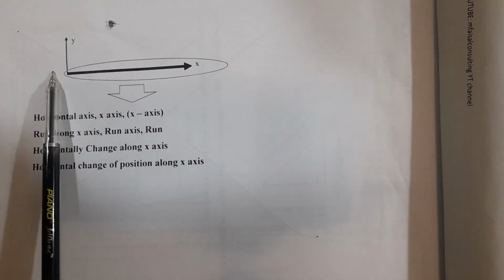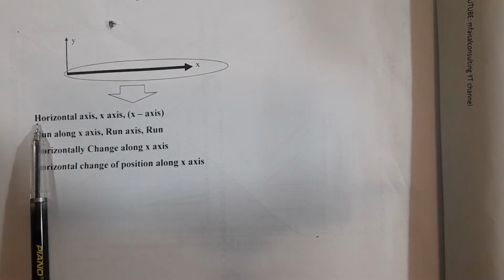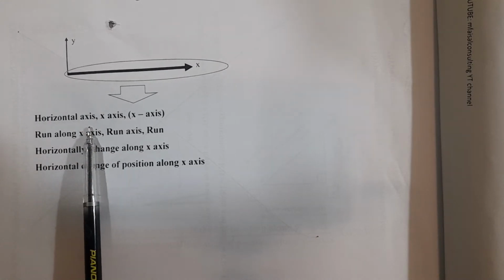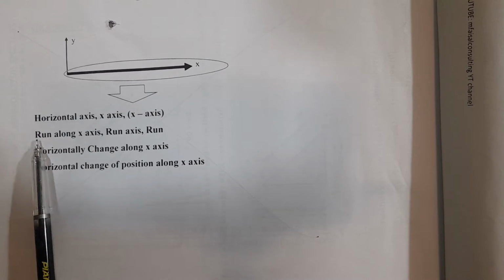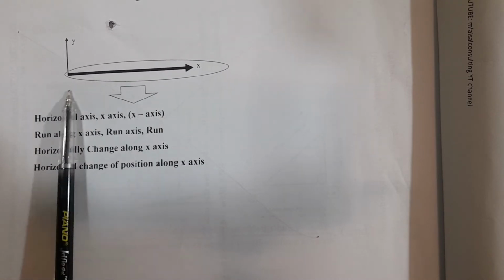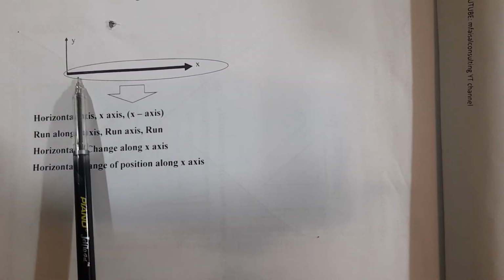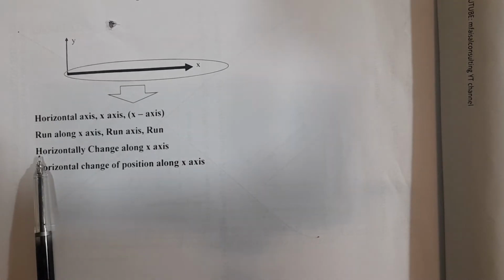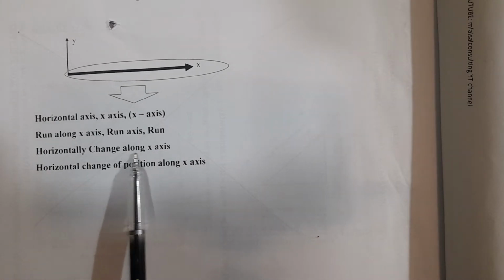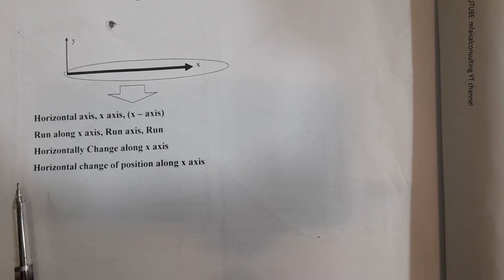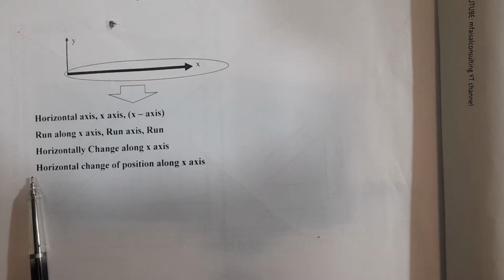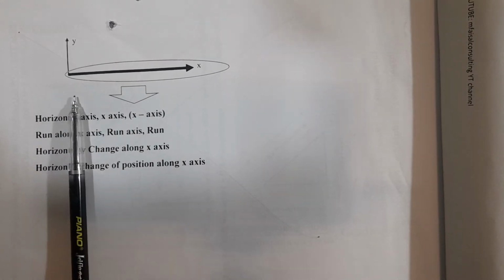This is the x-axis, also known as the horizontal axis. Run along the x-axis, the run axis or simply run, is the horizontal change of position along the x-axis.